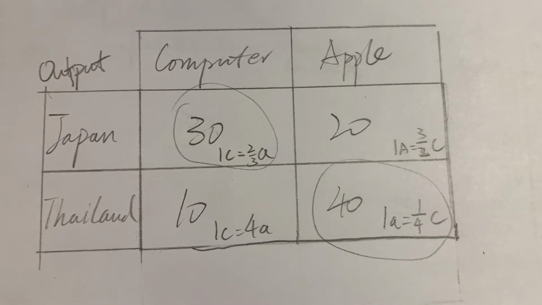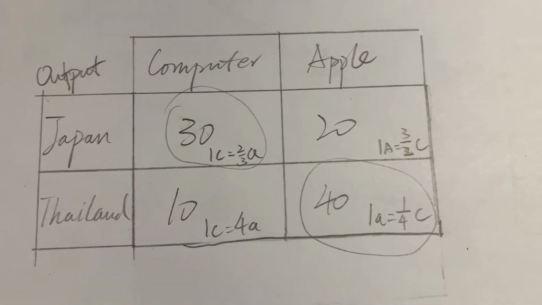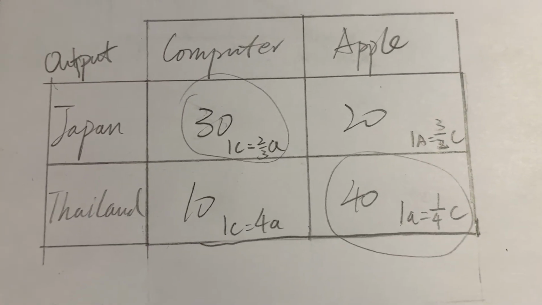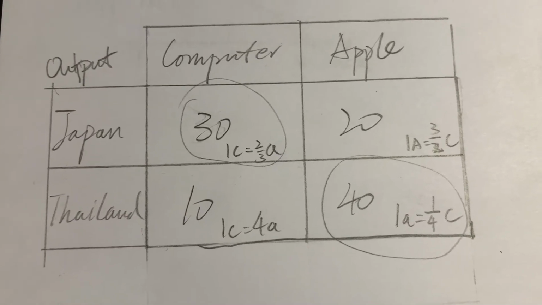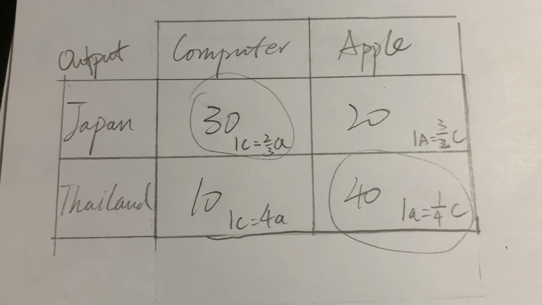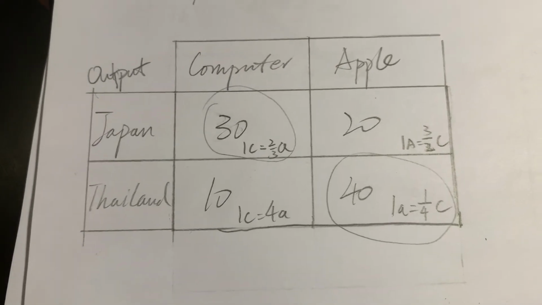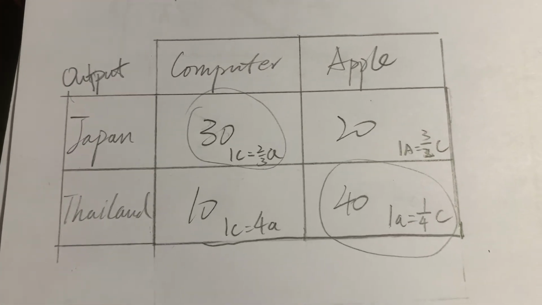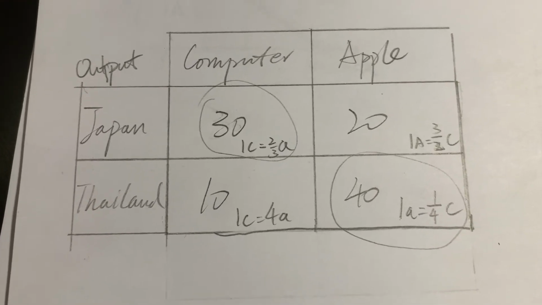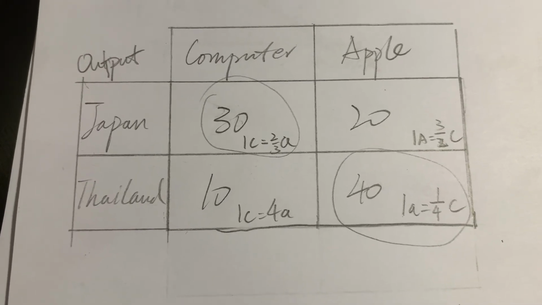This is another graph I want to show. This is an output graph. For example, Japan could make 30 computers and 20 apples with its limited resources, and Thailand could make 10 computers and 40 apples with its limited resources. We can see that Japan has an absolute advantage in making computers, and Thailand has an absolute advantage in producing apples.